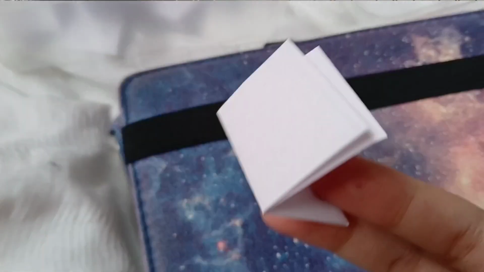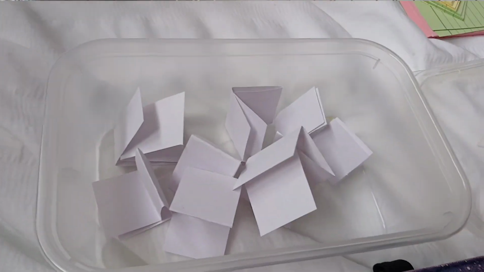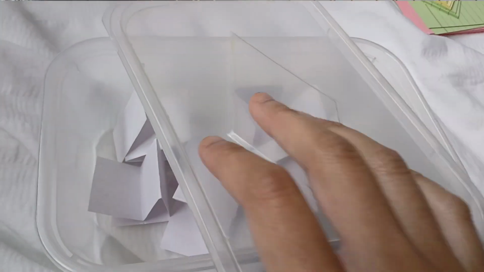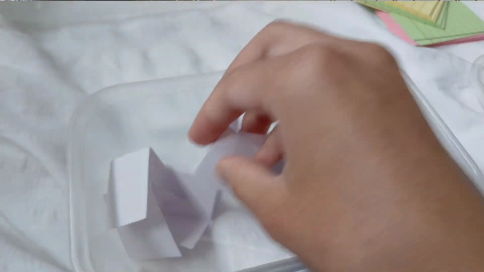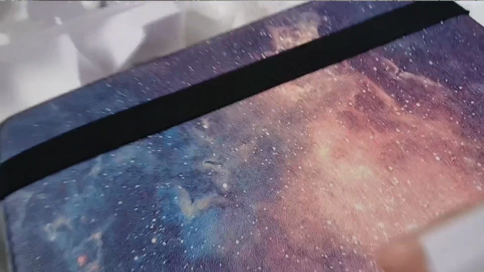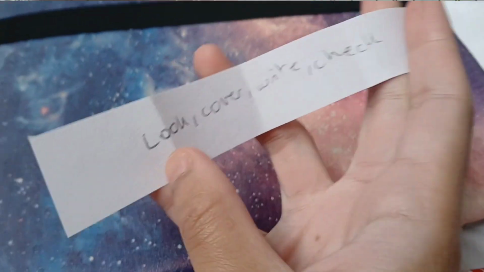And then every time you sit down for your study session, based on which subject you're studying for the day, based on your revision timetable, you're going to shake up the container, pick out a random slip of paper, and then open it, read it, and whatever it says, that's what you're going to do for your study session. That way you're making sure that you're doing all these different kinds of revision techniques rather than just focusing on one specific revision technique, which is crucial at this stage.